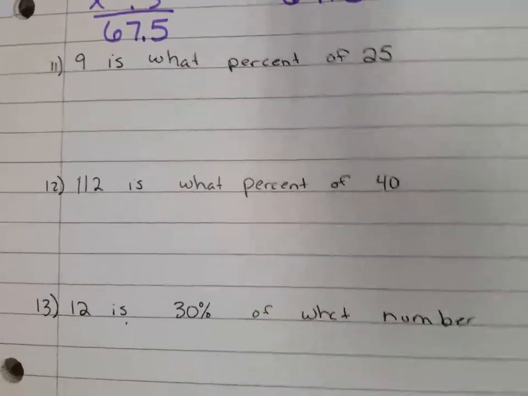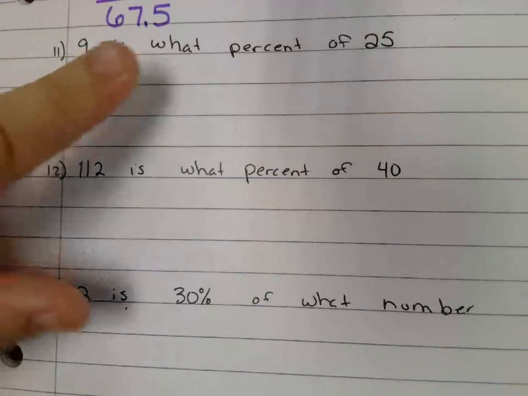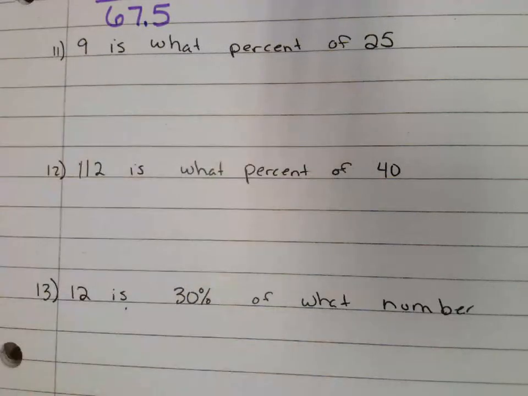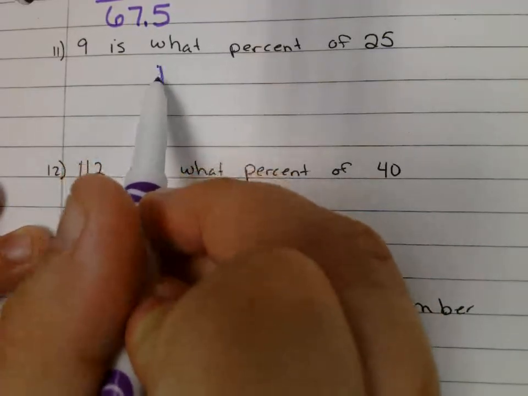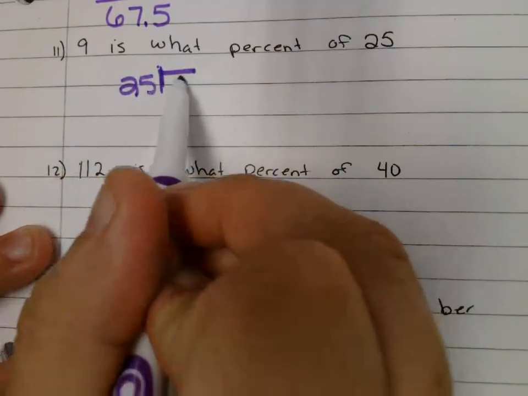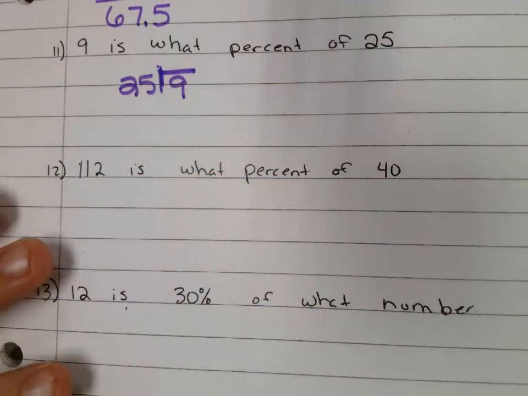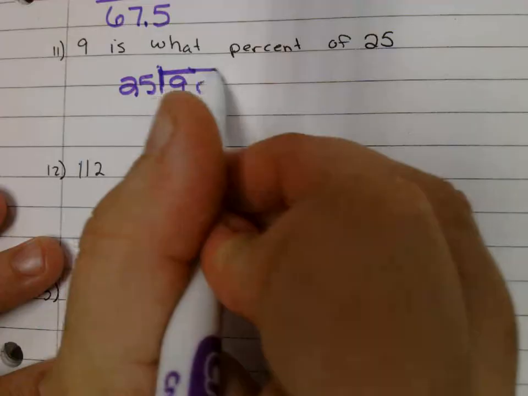Now, let's look at number 11. In number 11, we're going to start doing some division stuff. So it says 9 is what percent of 25? So I'm going to take 9 and divide it by 25. So the 25 is going to go on the outside. Let's see if I can get some space here. And the 9 is going to go on the inside. Okay, add a decimal, add a 0.